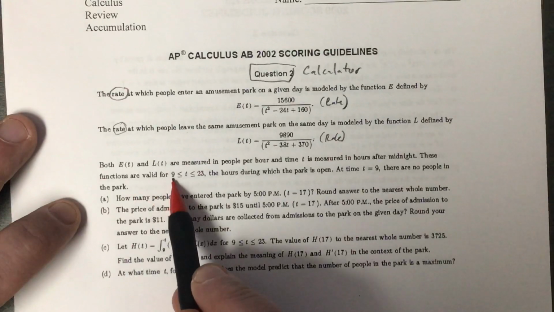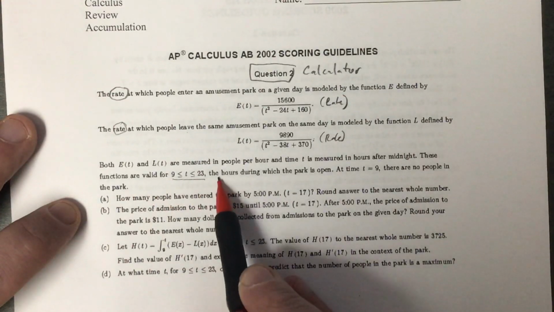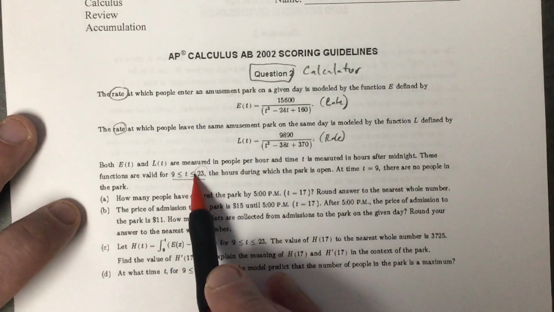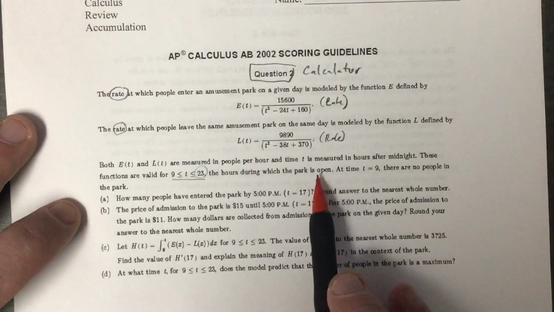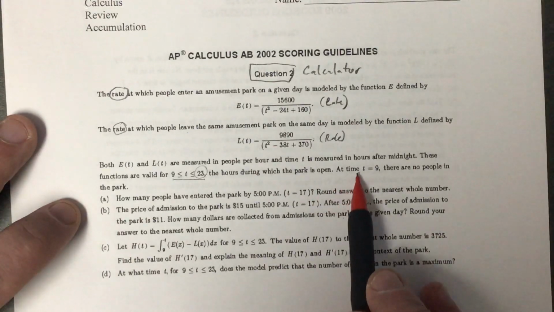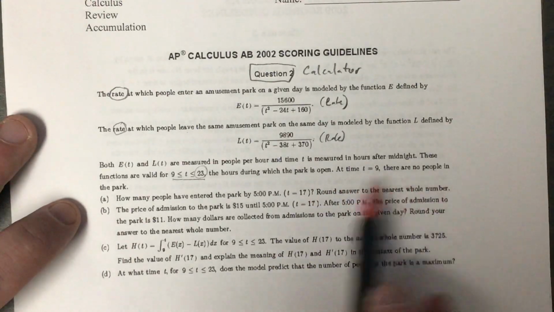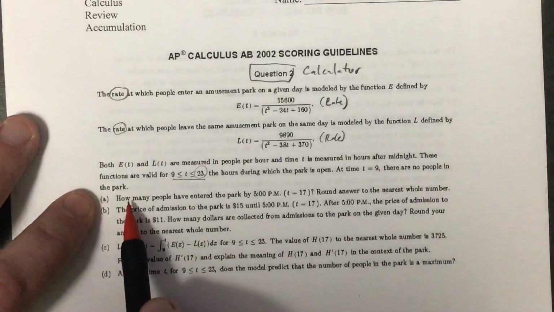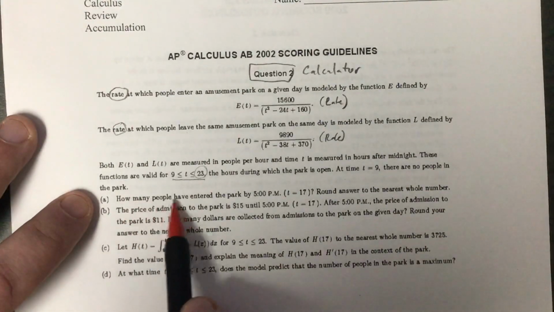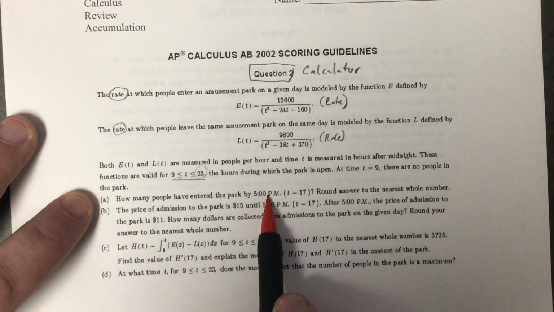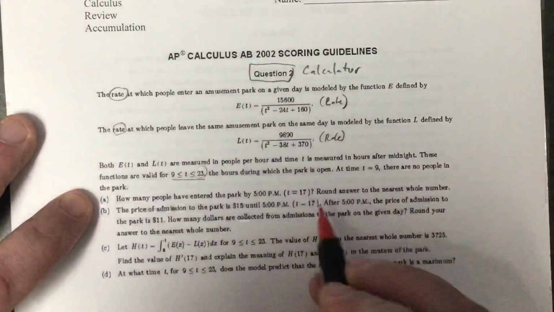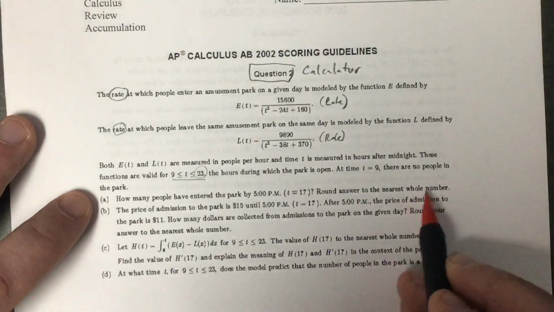These functions are valid for 9 to 23, the hours during which the park is open. So it looks like the park opens at 9 a.m., and 11 p.m. would be t equals 23. At time t equals 9, there are no people in the park. All right, so how many people have entered the park by 5 p.m.? This should say t equals 17. Round your answer to the nearest whole number.